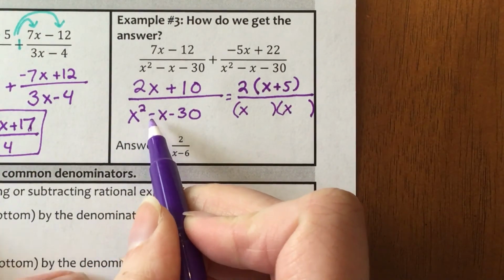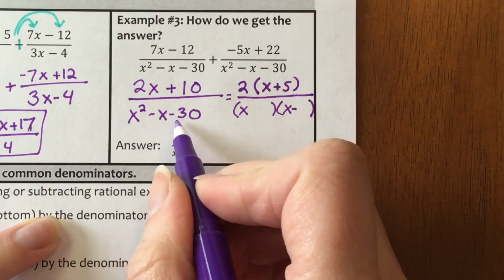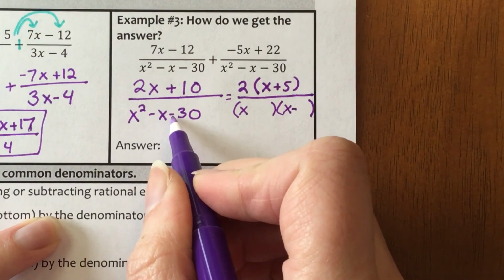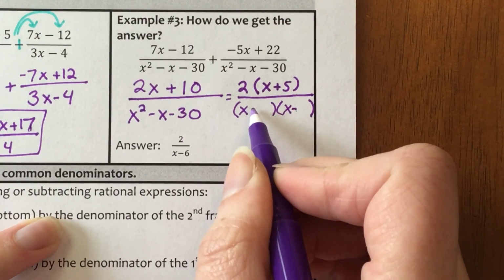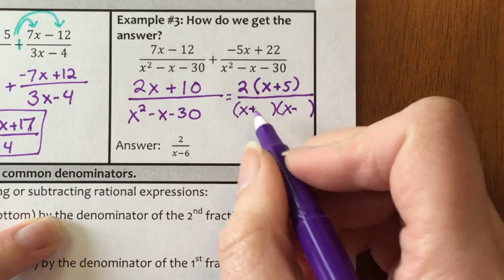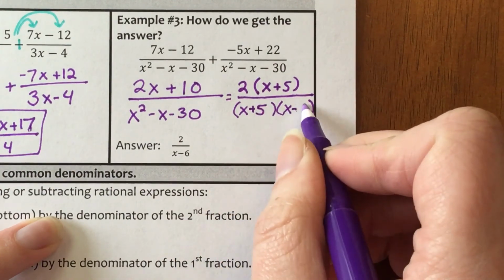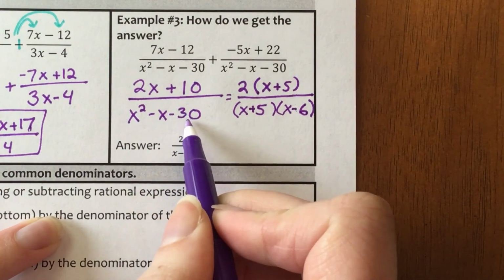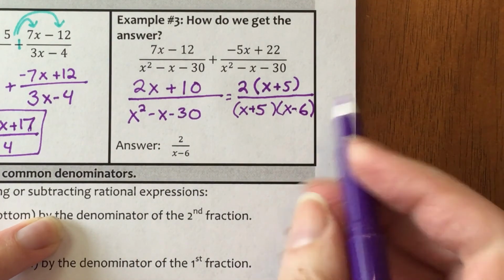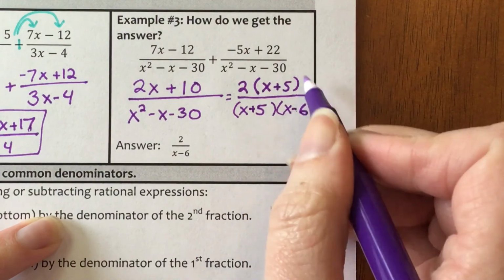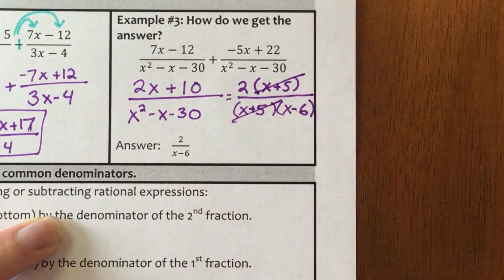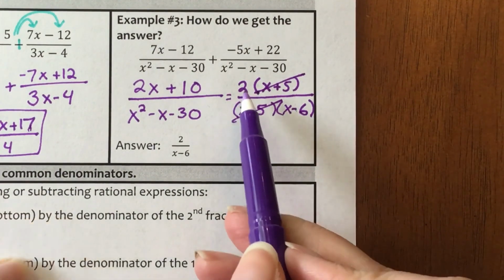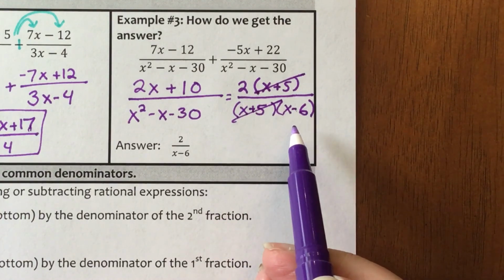Our middle term is negative, so our big number is negative. Last number is negative, so that means our signs are different. So we already have a negative. This one has to be positive. Looks like positive 5 and negative 6 are the numbers that add up to -1 and multiply to -30. And now look here. We have an x plus 5 and an x plus 5 on top and bottom that match. So they can cross out, and all we're left with is a 2 and an x minus 6.